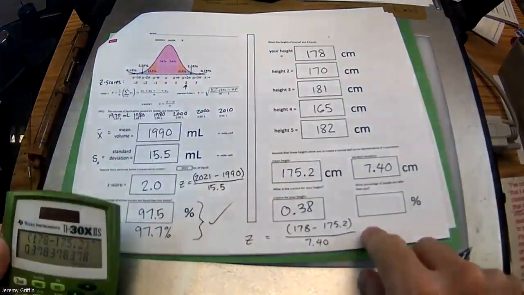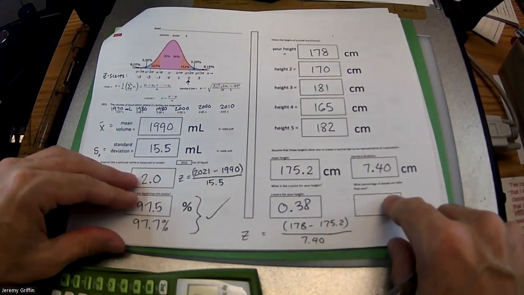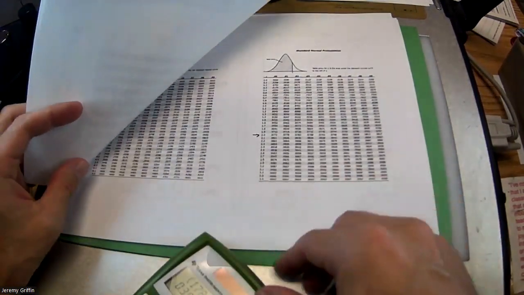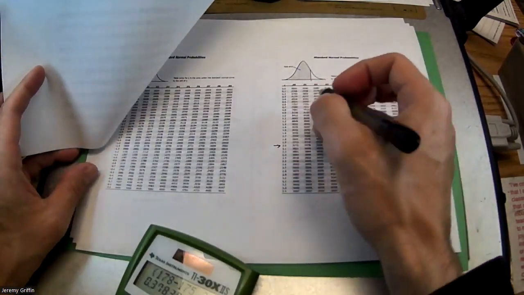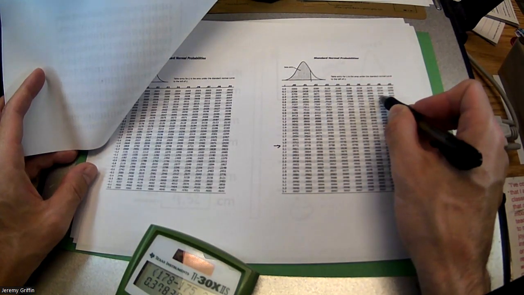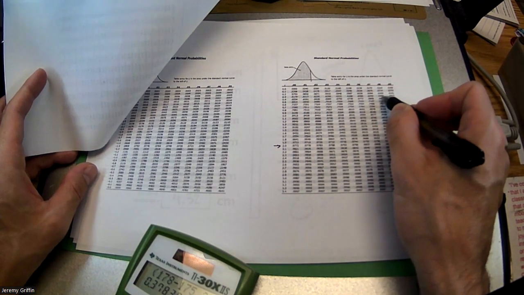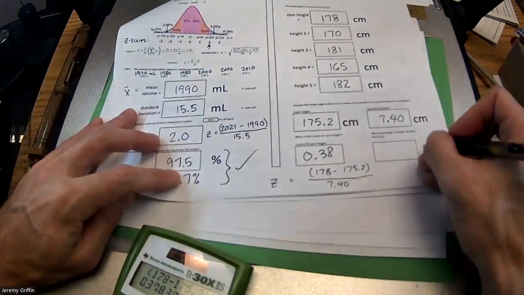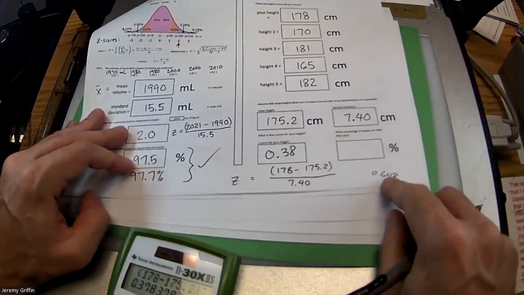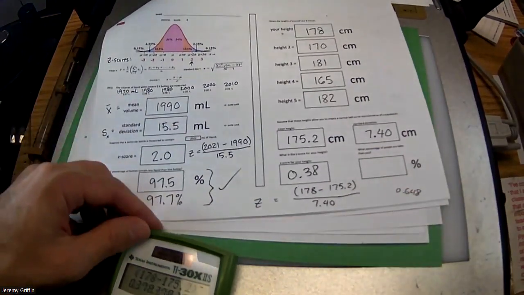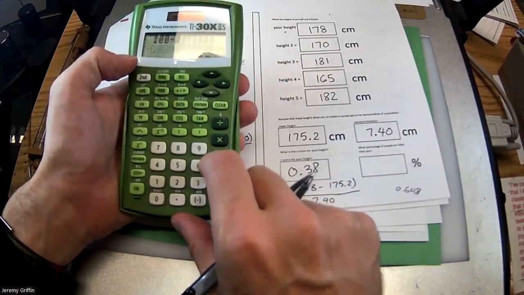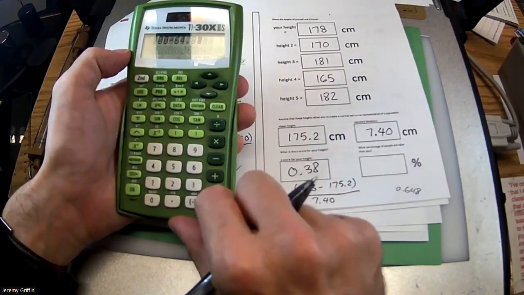And the very last thing today is we're going to find out what percentage of people are taller than you. So find your z-score on the table. Mine's 0.38. So 0.3, then scroll way to the right for 8. So 0.38 is right here. I'm seeing 0.648. Now that's how many people are shorter than me. 64% of people are shorter than me. If 64% are shorter, then how many are taller? Just take 100% and subtract that.